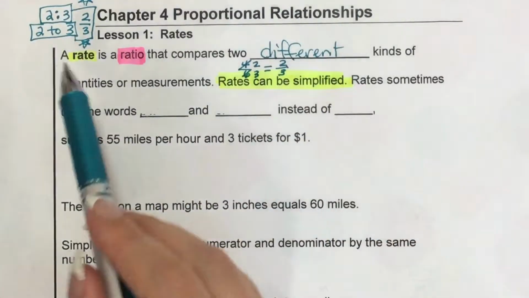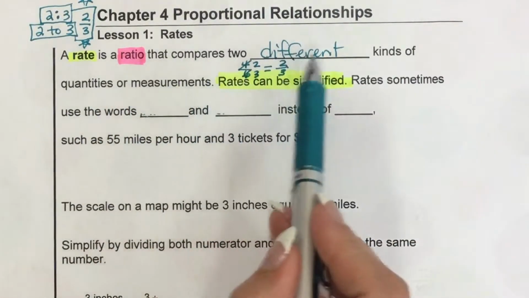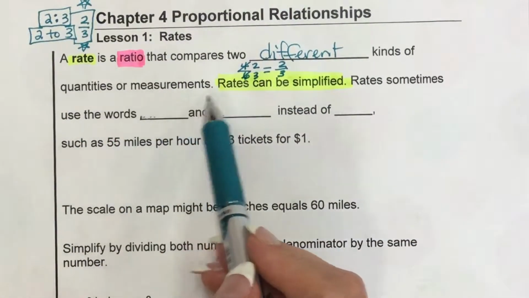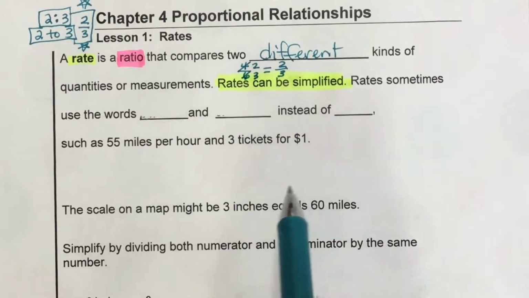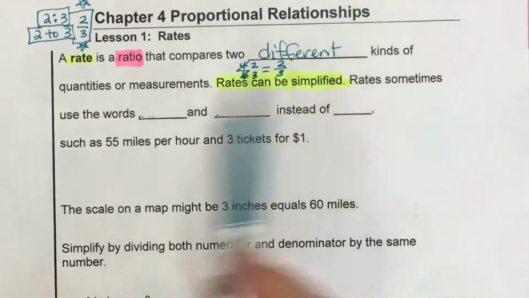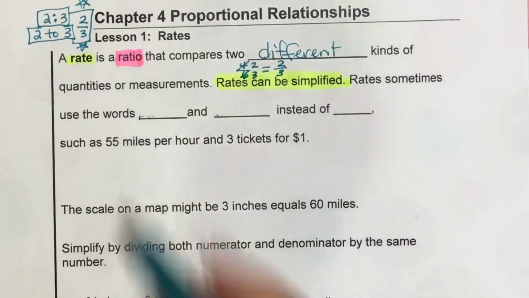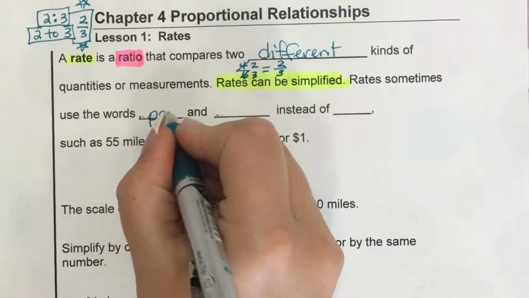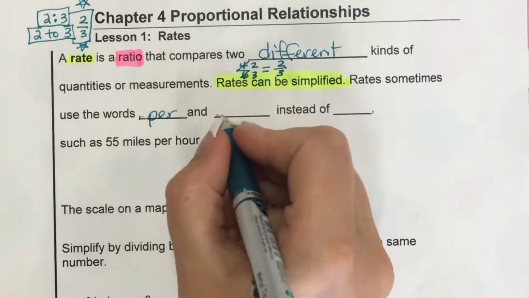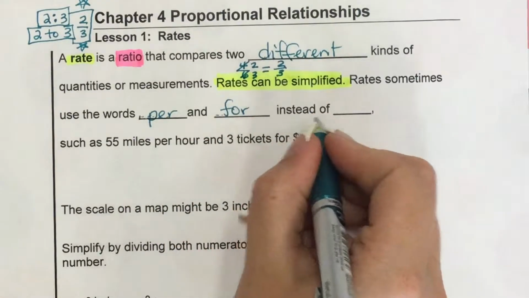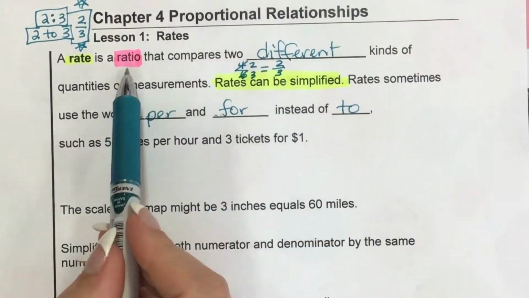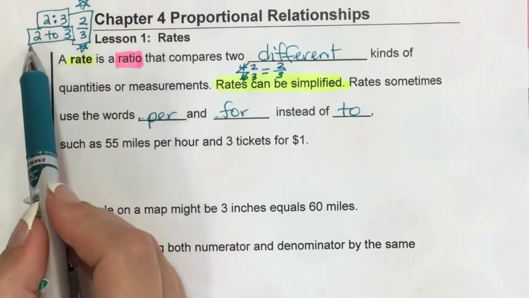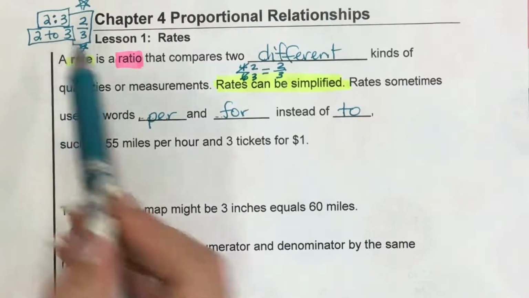So a rate is a ratio that compares two different kinds of quantities or measurements. Rates can be simplified. That's what it's referring to when it says that statement. Rates sometimes use the words per and for instead of to. So we're used to, when we're talking about a ratio, saying 2 to 3.